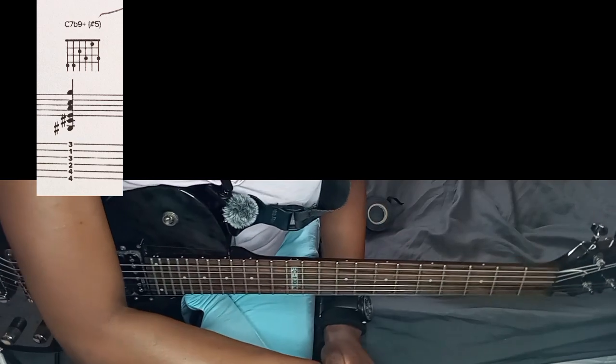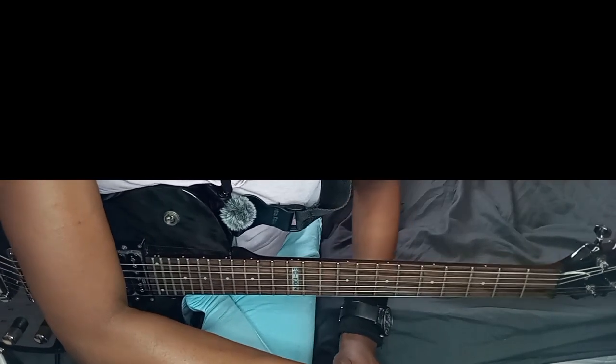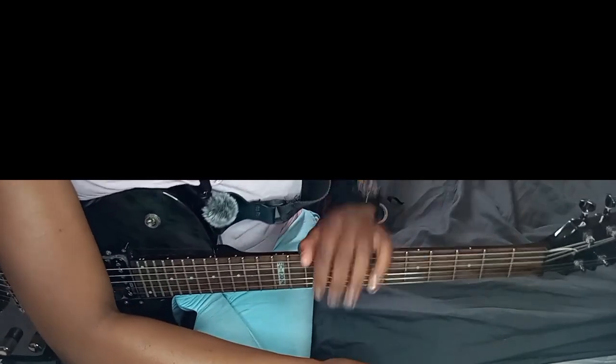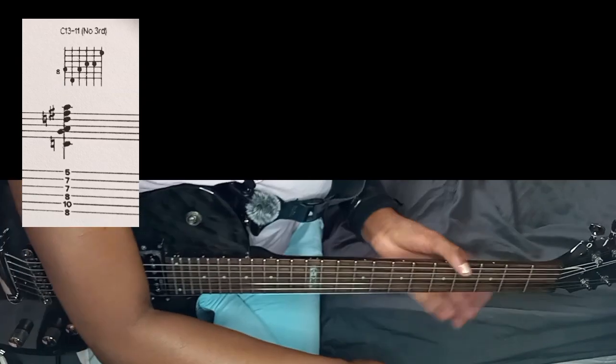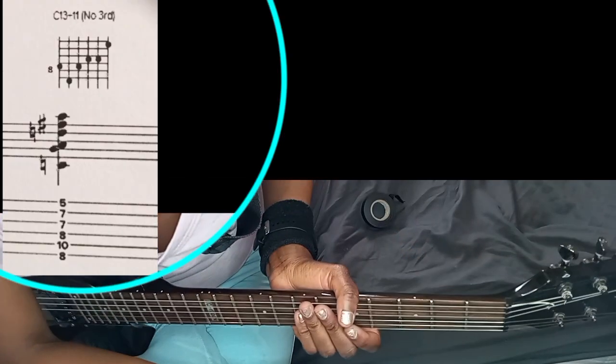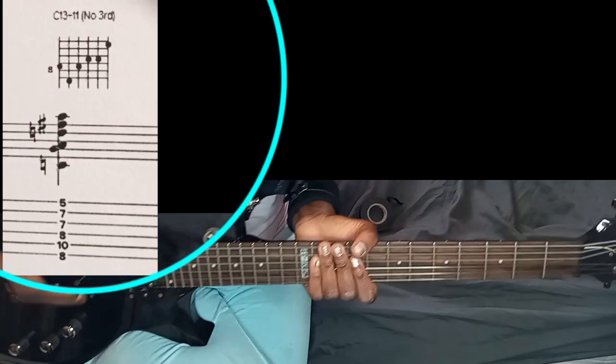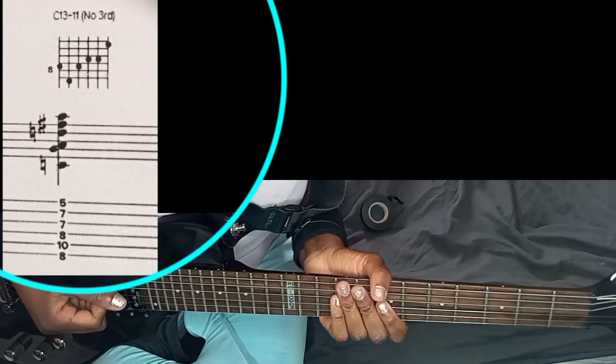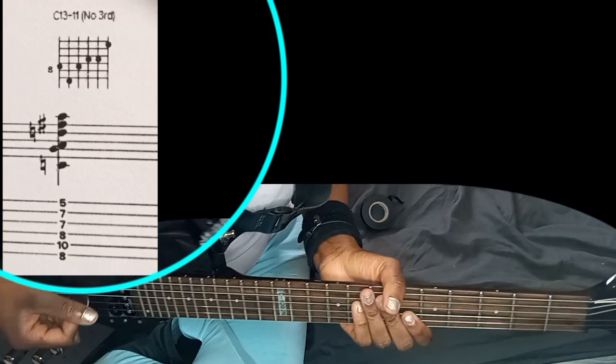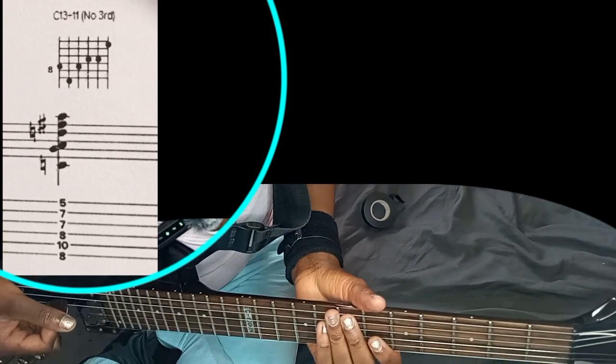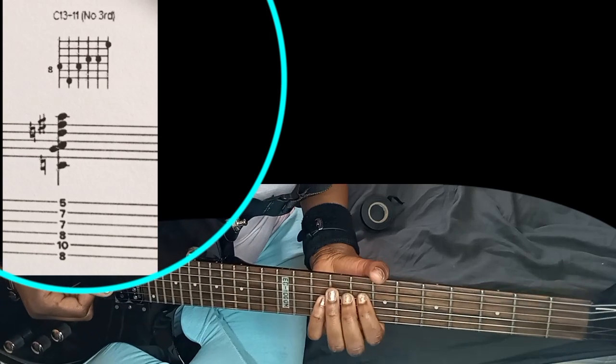And the final polychord that I'm going to teach you in the key of C is C13 add 11. And this chord, we're going to omit the third. All right. So you play the chord like this.